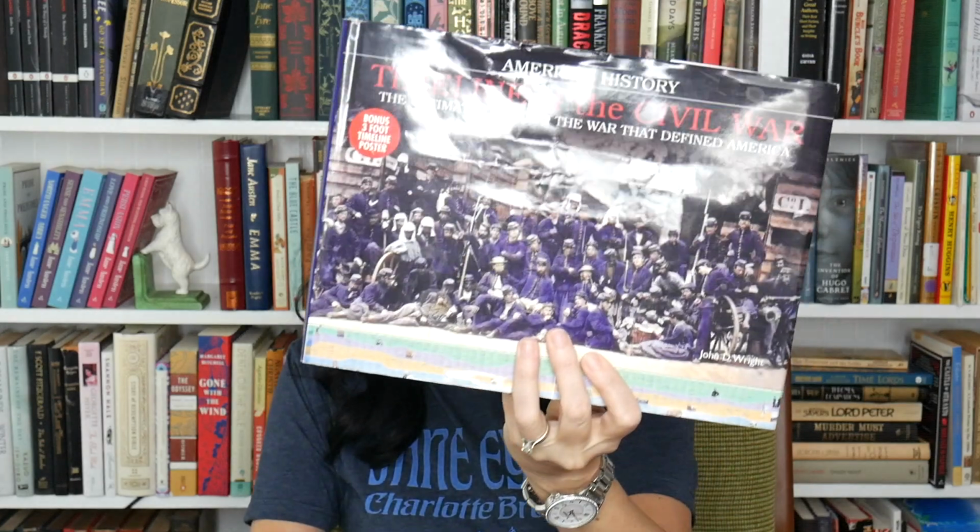The first one was American History Timeline of the Civil War, The Ultimate Guide to the War That Defined America. Now I picked this up because I just recently read Gone with the Wind, and now I'm super interested in knowing more about the Civil War. Of course, I know pretty much the basics, and I had to teach Civil War things from the South Carolina point of view when I taught school, because there were many years that I taught South Carolina history.